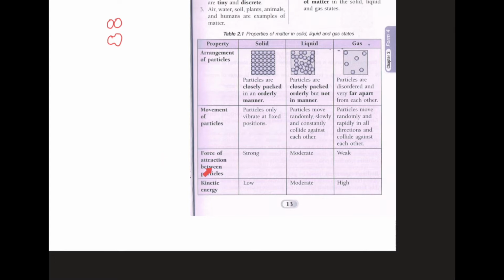Force of attraction, you can say this is strong, so that's why they are so close to each other and they are arranged in order, arranged in manner. And then moderate, the attraction is moderate, the attraction is weak. Kinetic energy, this is low, that means they vibrate only, they move a little bit only. Moderate, they move more compared to the solid. High, that means they move very fast.